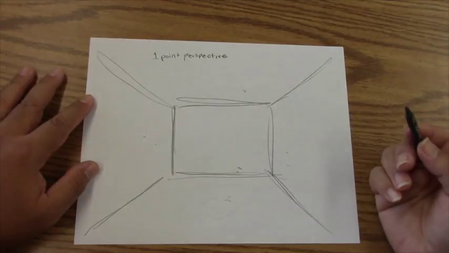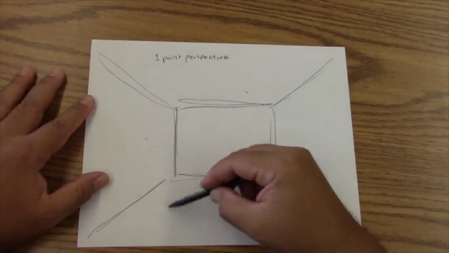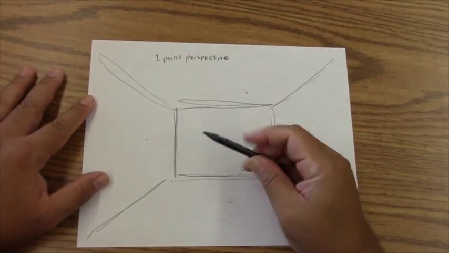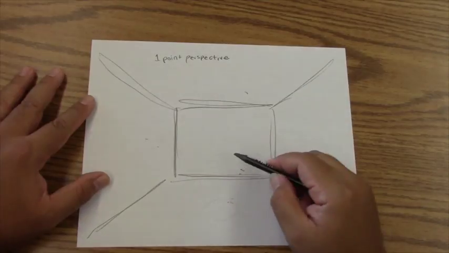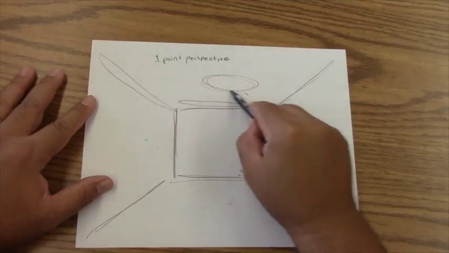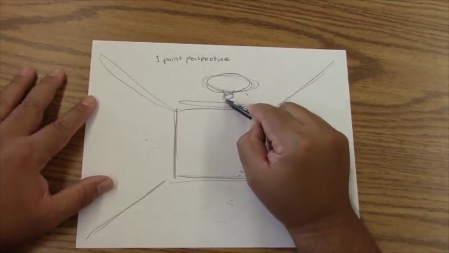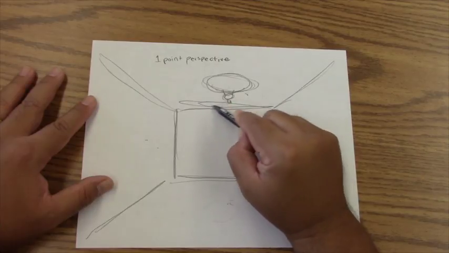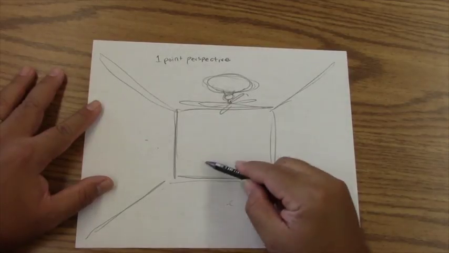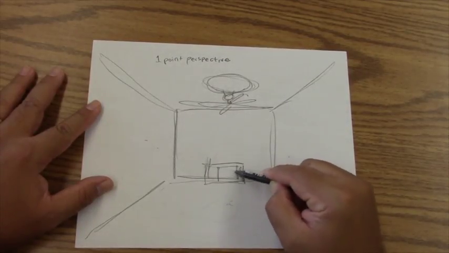So 1-point perspective teaches you, when you place an object inside a room, what exactly are you looking at? Are you looking at it from the top down? Are you looking at it from the bottom up? For example, if you have a light hanging from the ceiling, or maybe even a ceiling fan, how do you know whether you're looking at the top of the blades or the bottom of the blades when you're standing inside your room and there's a small little TV stand?